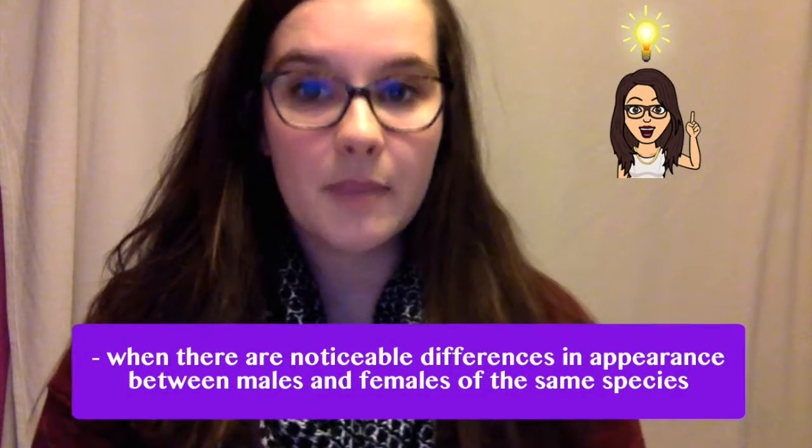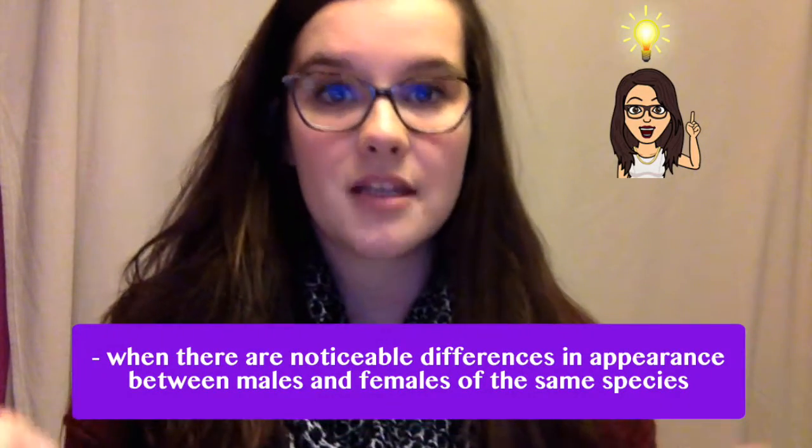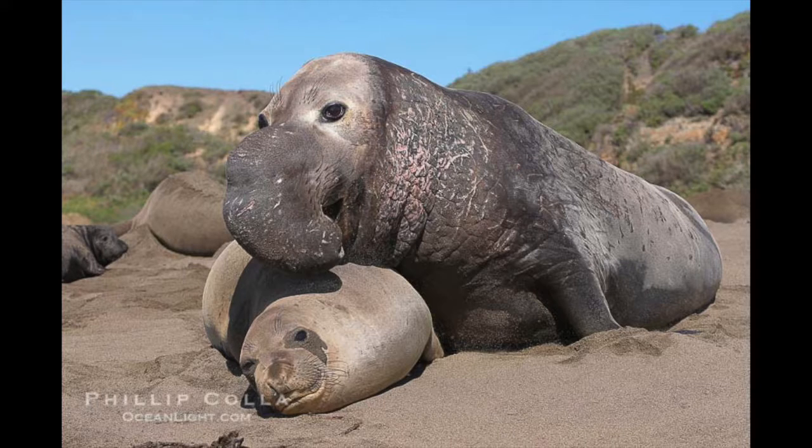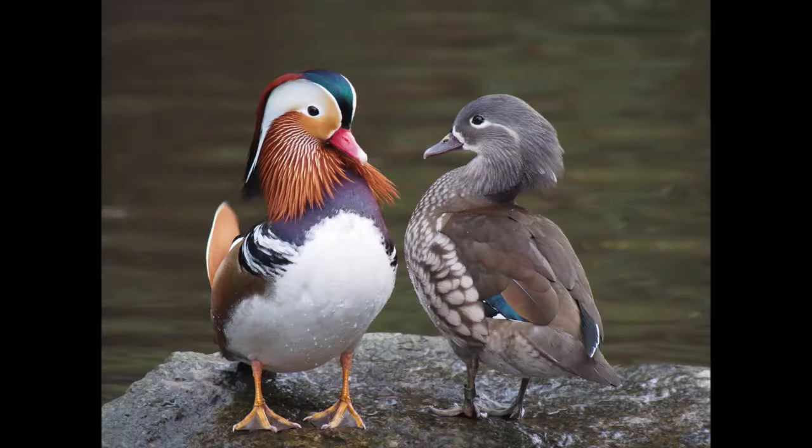Sexual dimorphism is when there are noticeable differences in appearance between the males and the females of the same species. An example of this could be lions, where the male has a large mane and the female doesn't. The elephant seal male has a much larger snout and is physically a lot larger than the female. The male mallard has much more coloration, whereas the female is usually just brown.